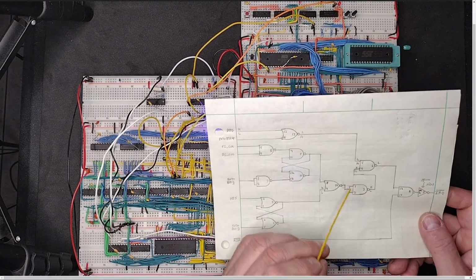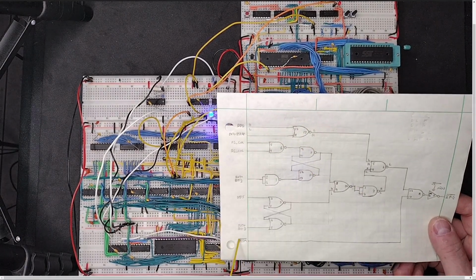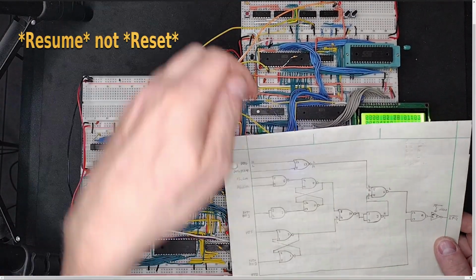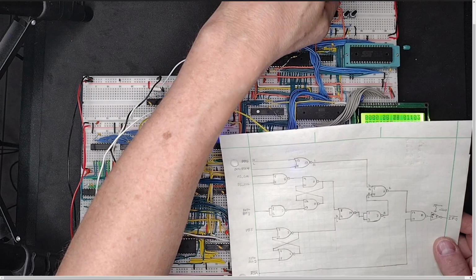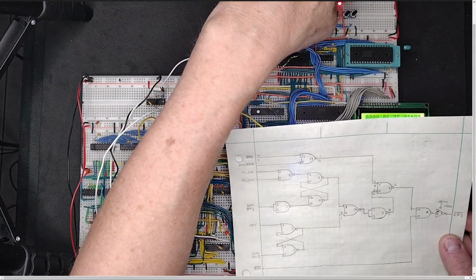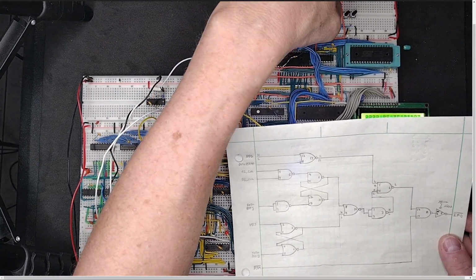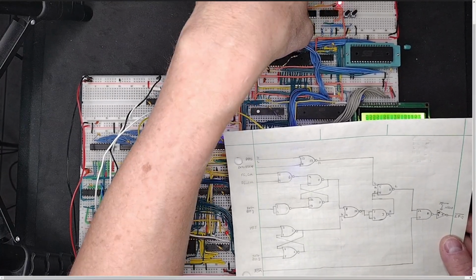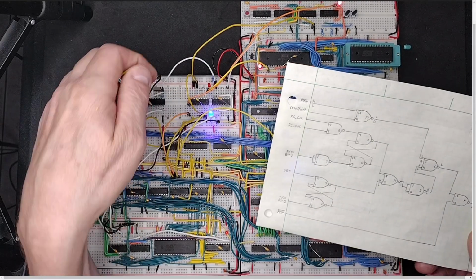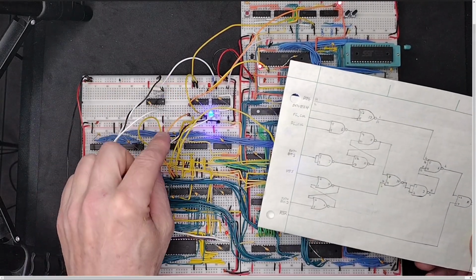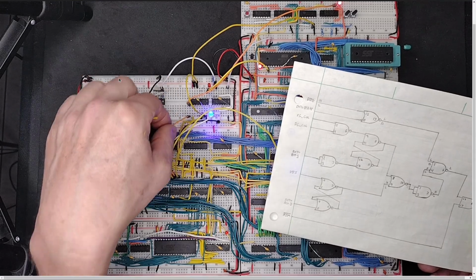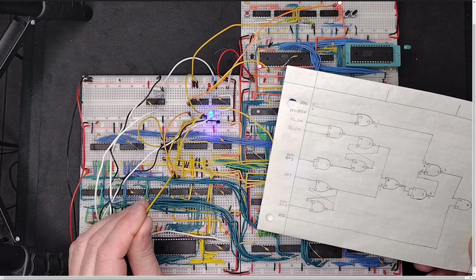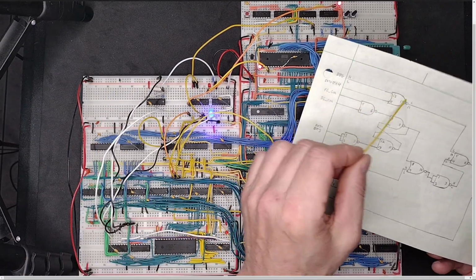So then for the reset coming into here, that's this wire here. This wire is from the signal where, when this goes low, that's when the LED comes on. That is telling me that I'm in debugger mode. So that debugger mode signal is coming in, jumpered here because I didn't have a long enough wire. It runs to the other input of this NOR gate here.